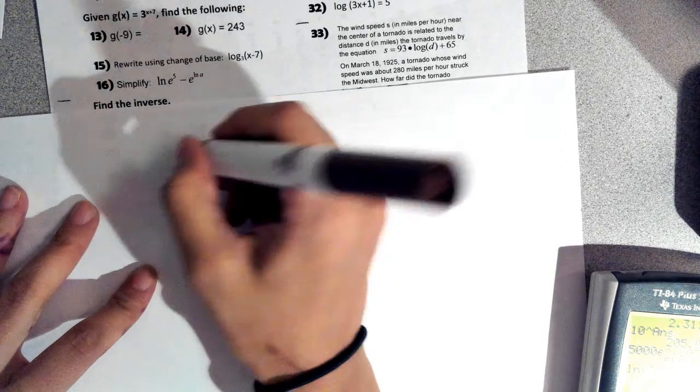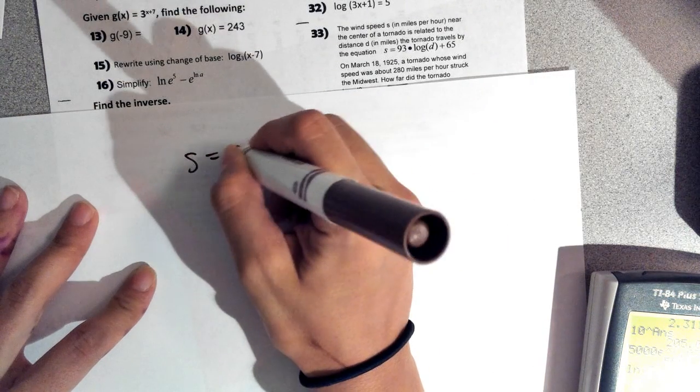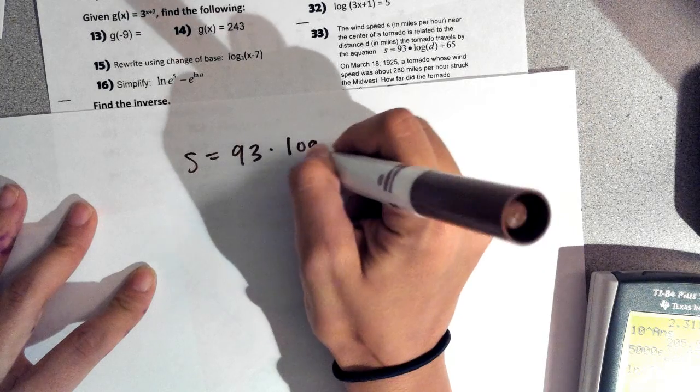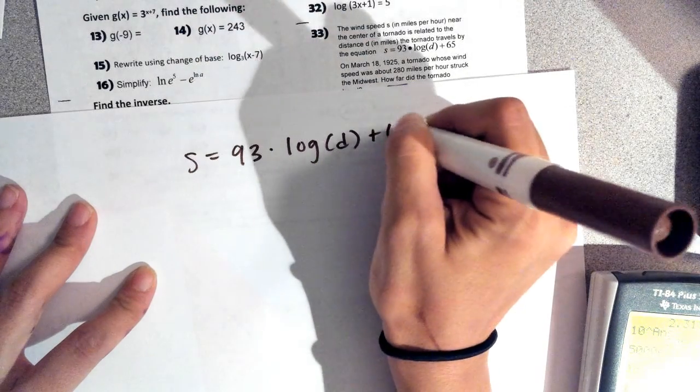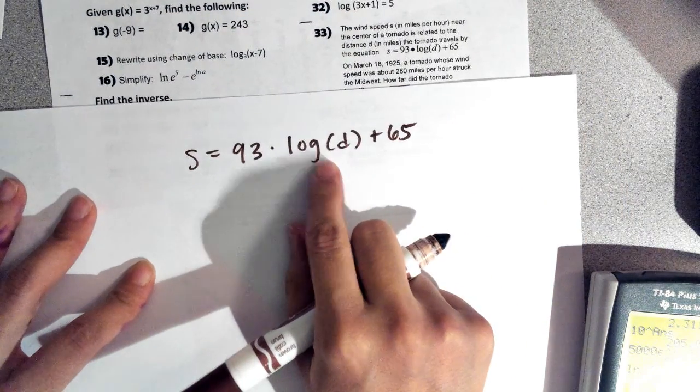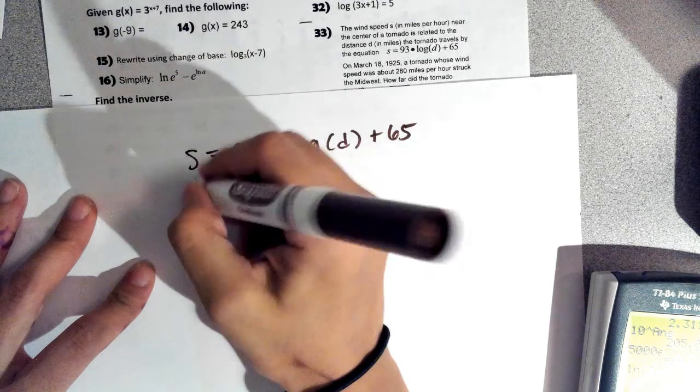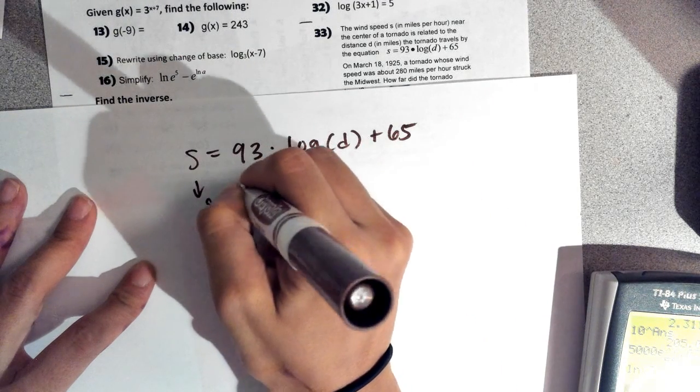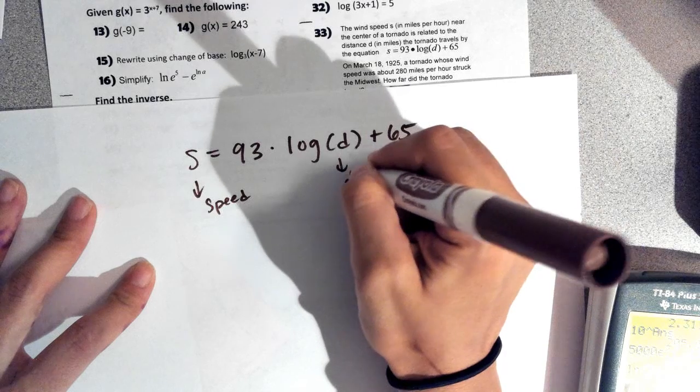Alright, so number 33, we have the word problems. It says the wind speed in miles per hour near the center of a tornado is related to the distance. They give us this equation. Now be careful, there's no base, so we're going to assume 10, right? This is your speed, and this is your distance.